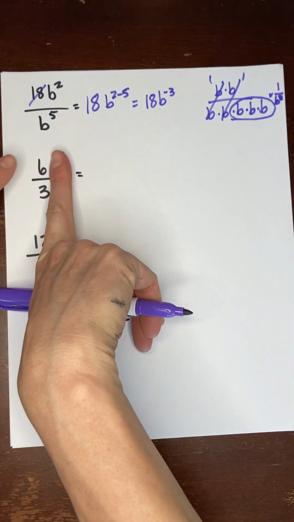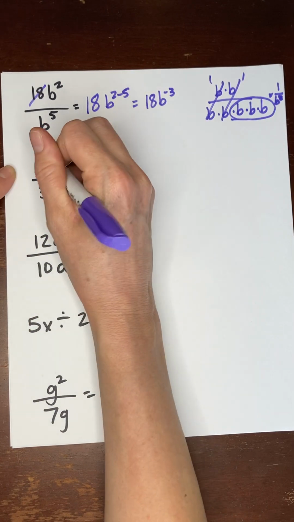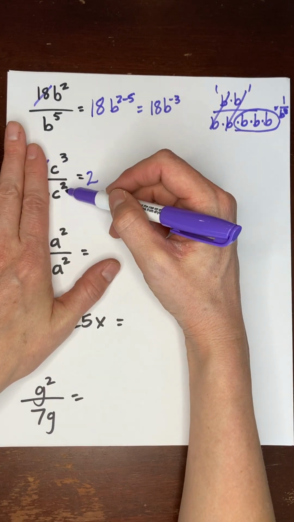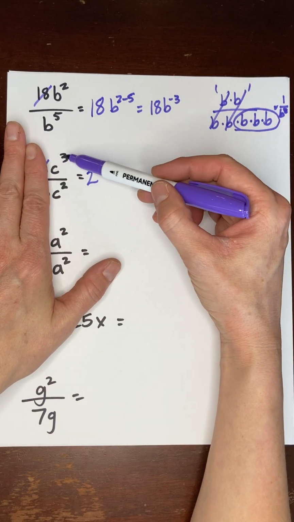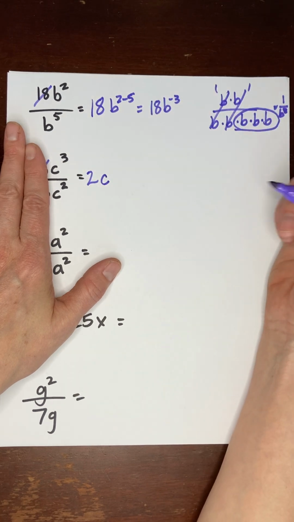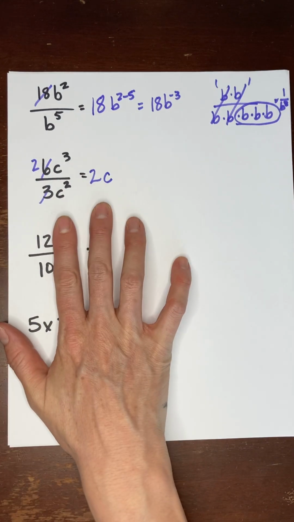Next, we're going to do 6 divided by 3, which is 2. Okay, and then I'm going to cover those up. I've got c cubed divided by c squared. Our quotient rule says we can subtract the exponents. 3 minus 2 is 1. So I have c to the 1, which is the same as c. Okay, let's cover that up.